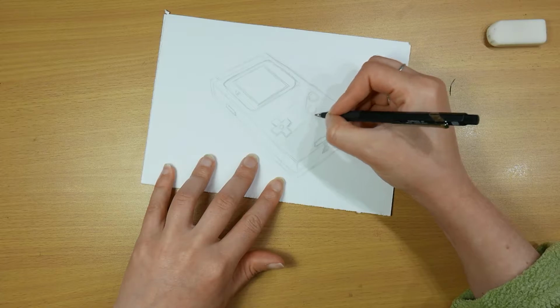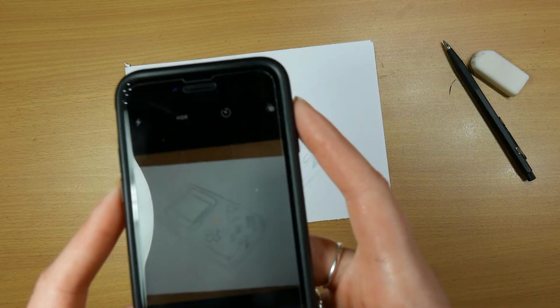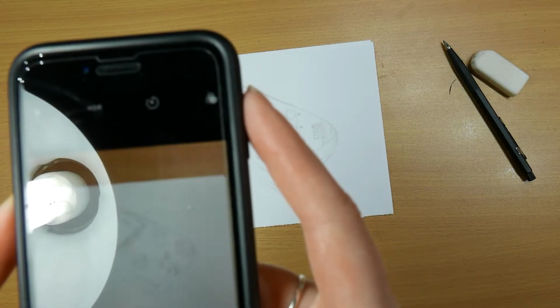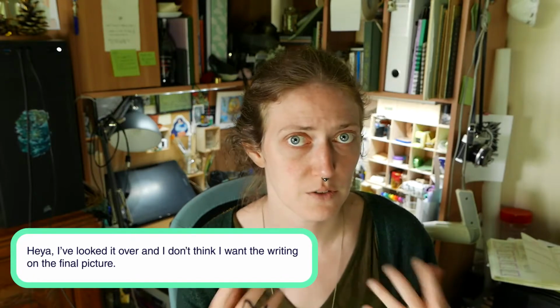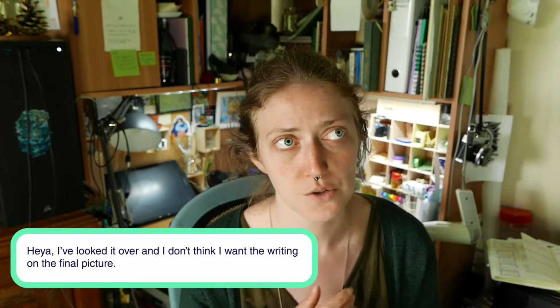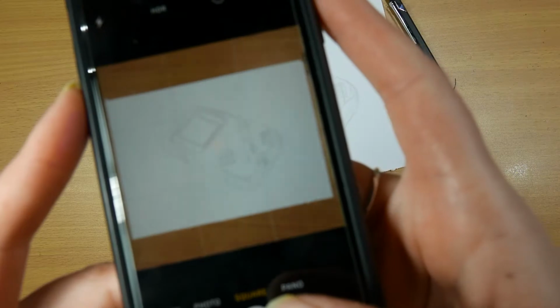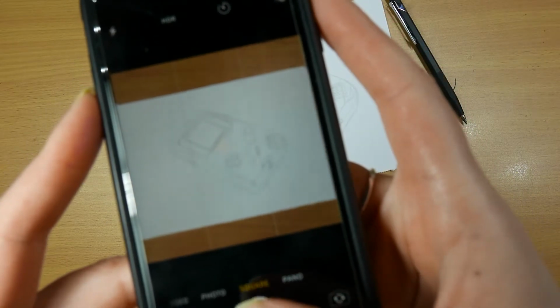When the sketch is finished, I'll take a photo of it, send it off to the client in the chat and ask for any small corrections they want before I move on to the more time-intensive steps. Here, the client tells me they don't want the writing on the Game Boy, so I remove all the writing, take another photo of the sketch, send it off to the client again for approval.